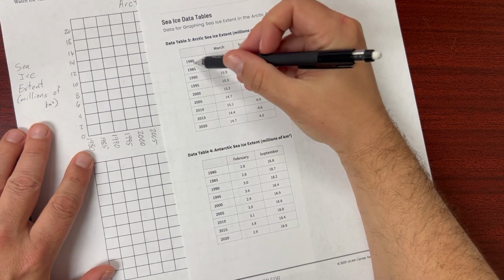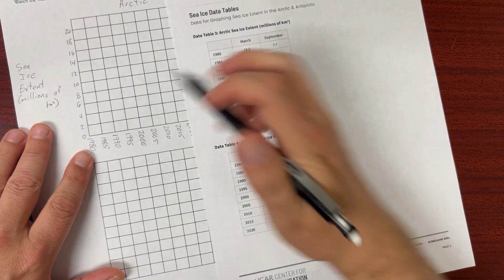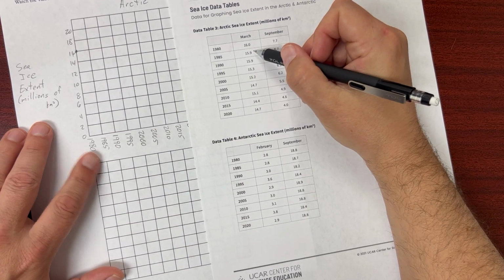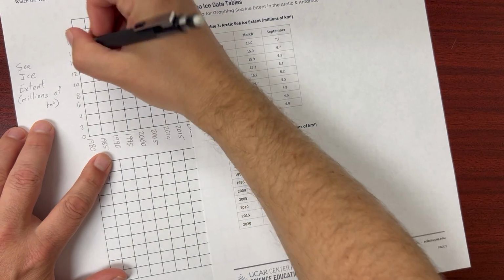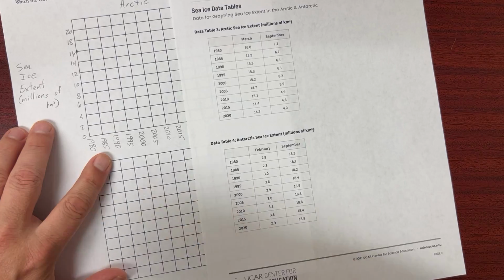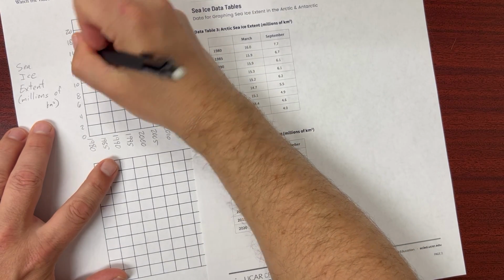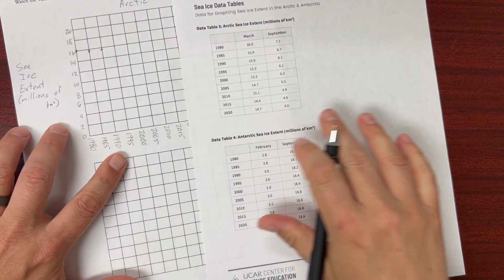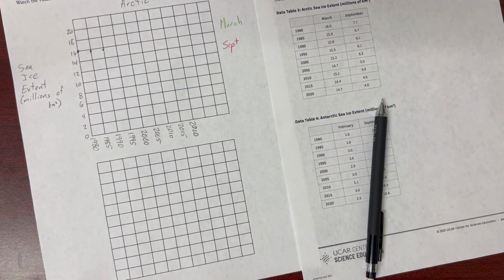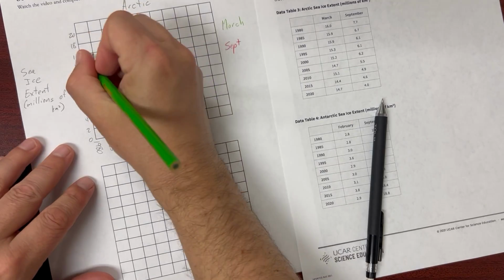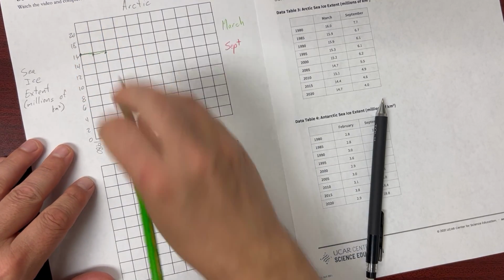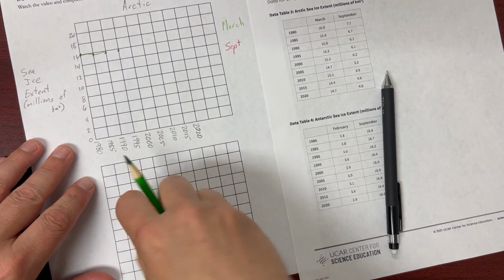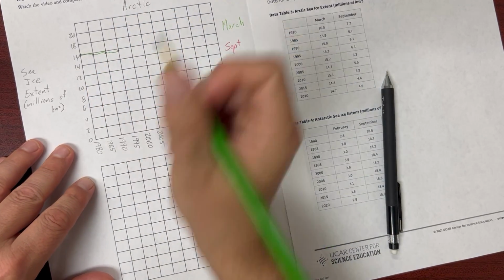So for March, 1980 is 16. So we followed that 1980 line, here's 16, put a dot. And then 85 is 15.9. So that would be right about here. 1990 is also 15.9. Oh, and I should be doing this with my colors, right? So I would connect the dots here. 15.9. And I'm just connecting the dots.